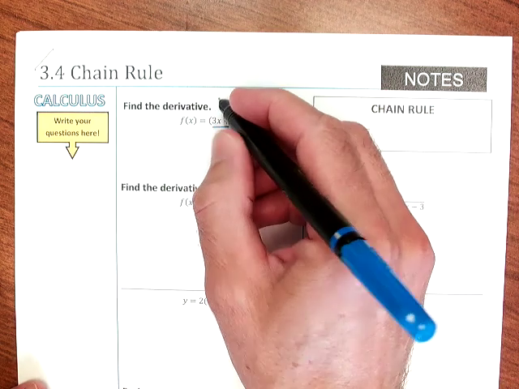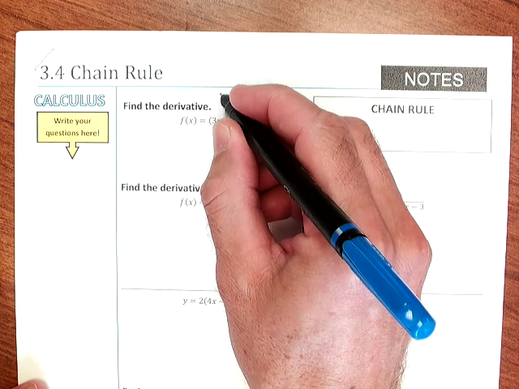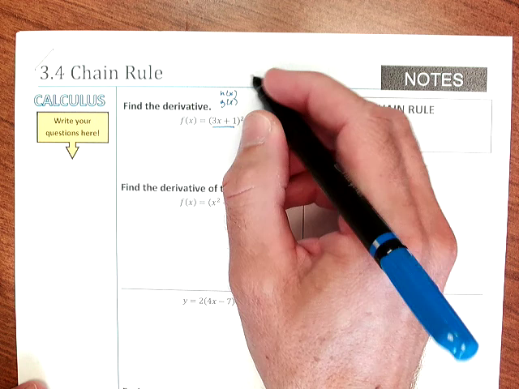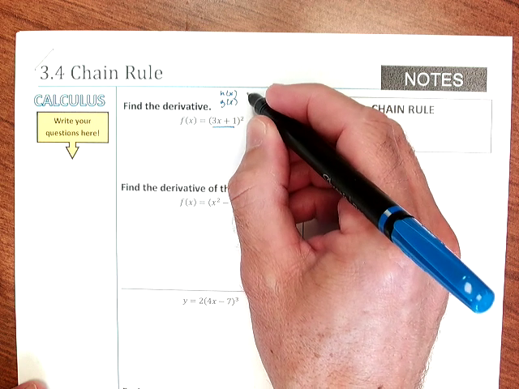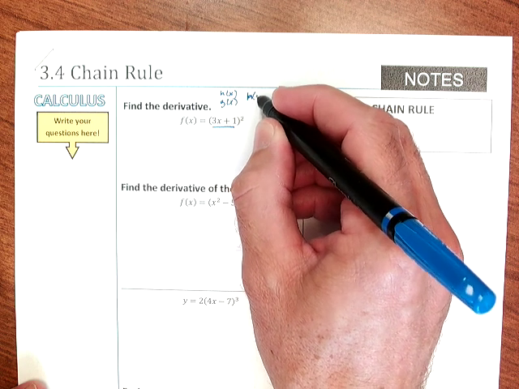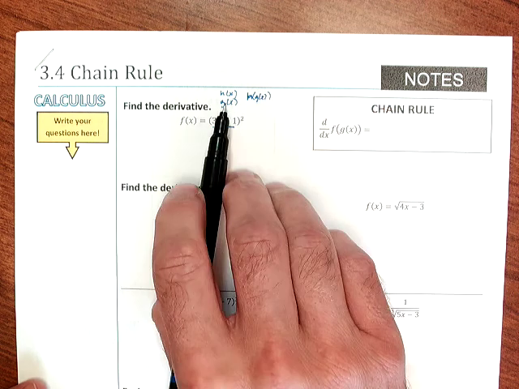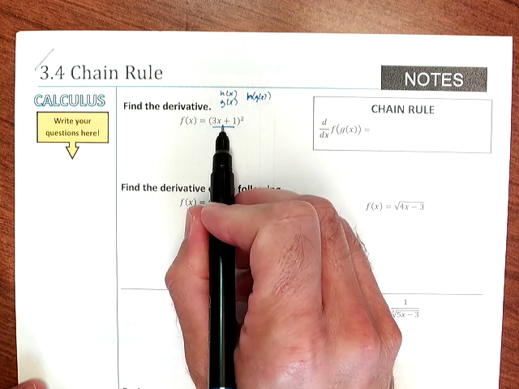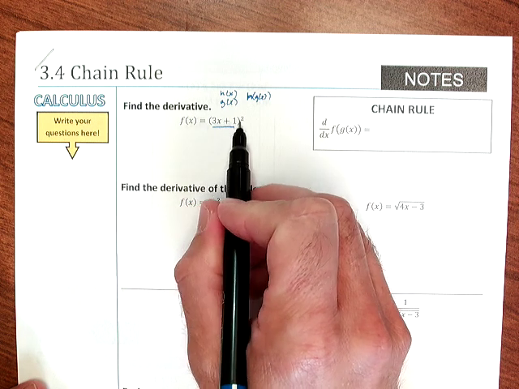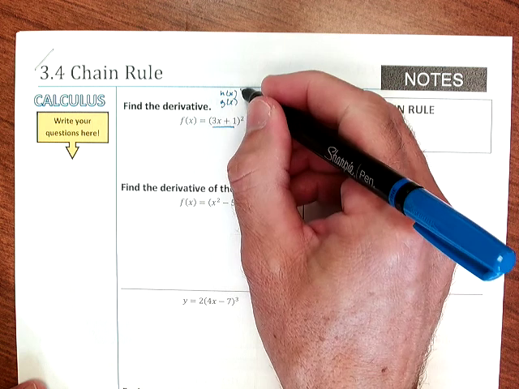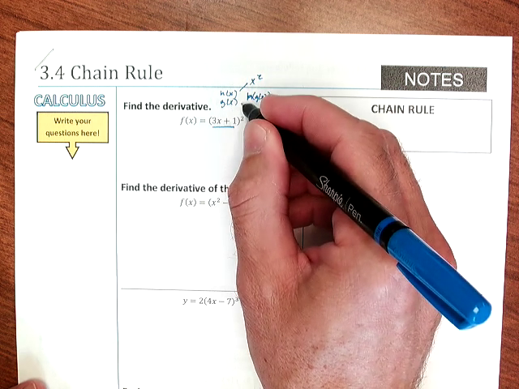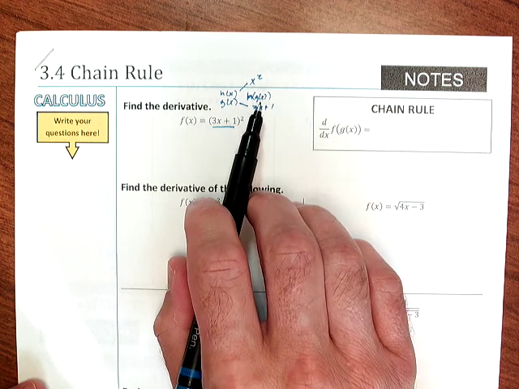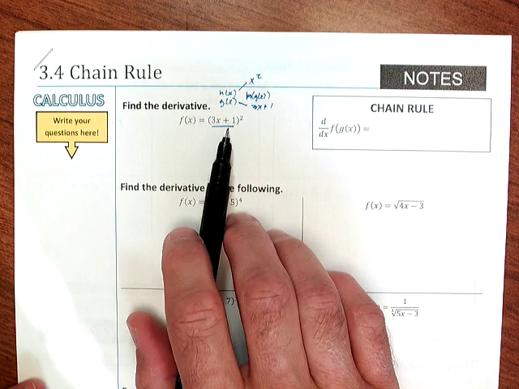We'd call this, back in the old days, a composite function. So for instance, if I had an h of x and a g of x, and I said, hey, could you make h of g of x? What I'd be doing is putting the g of x function inside of h of x. This could be my g of x inside function, 3x plus 1, and h of x would be x squared. So by putting g of x inside h of x, you get this expression.